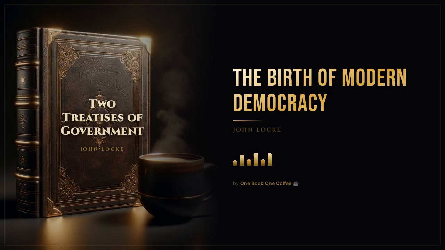Think about it like this. Imagine you're in a bad relationship. You don't immediately pack your bags the first time your partner disappoints you. You try to work things out, you communicate, you give second chances. But if the relationship becomes consistently abusive, if your partner repeatedly violates your trust and threatens your well-being, eventually you reach a breaking point where staying becomes more dangerous than leaving. That's essentially Locke's view of the relationship between people and their government.